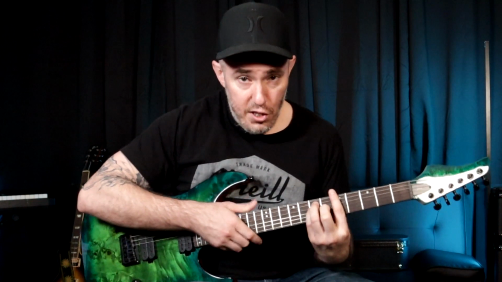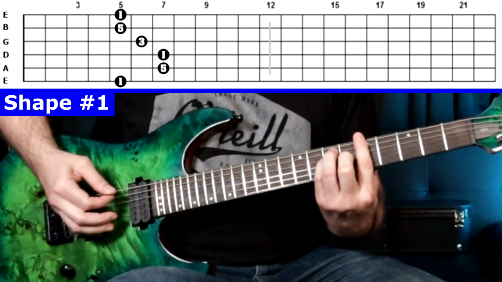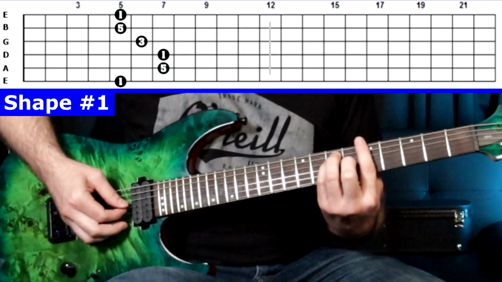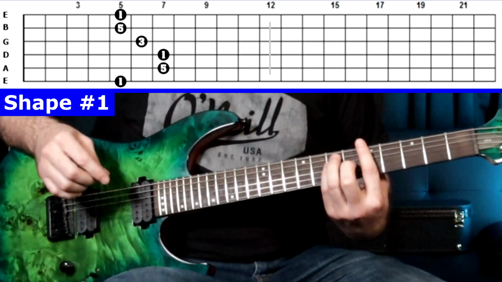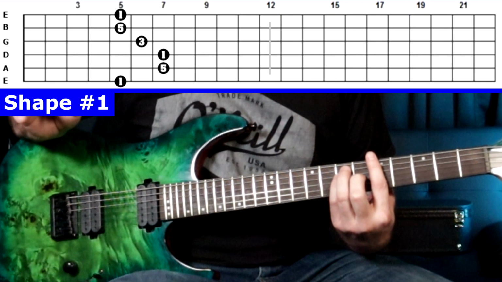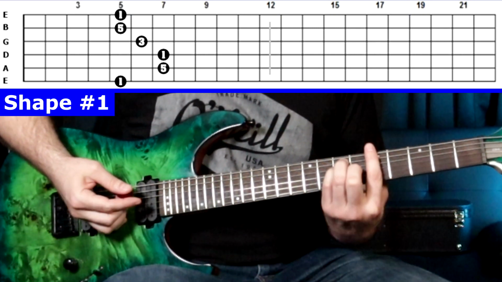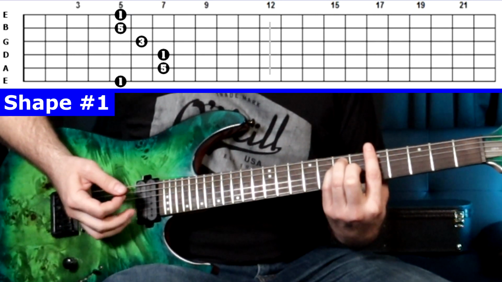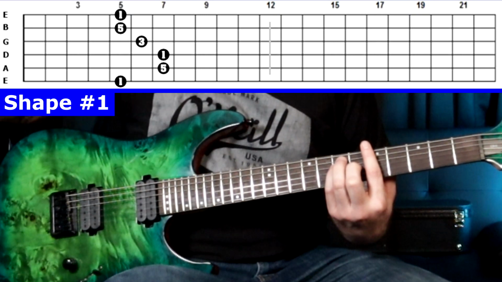All right, so this is shape number 1. Your 1, 3, and 5 are located here. 1, 5, 1, 3, 5, 1. So know that. All that it takes to create a major chord is a 1, 3, and a 5. So you don't have to play this shape in full. You can if you want, but there's going to be multiple instances of the 1, 3, and the 5 here. So if you want, this is an A major chord.